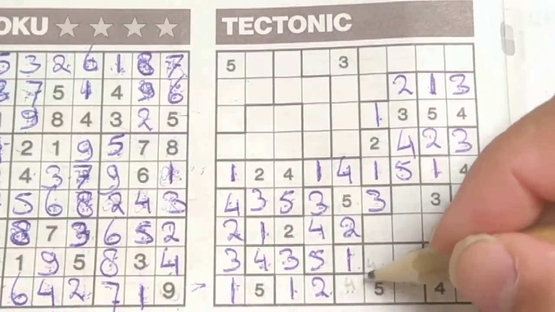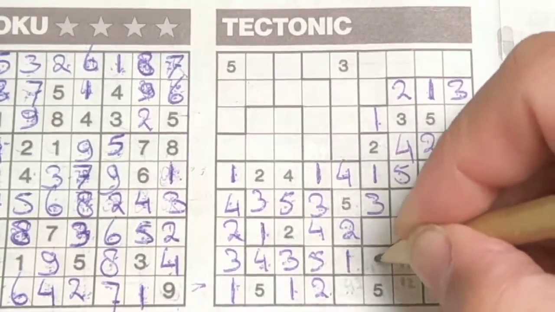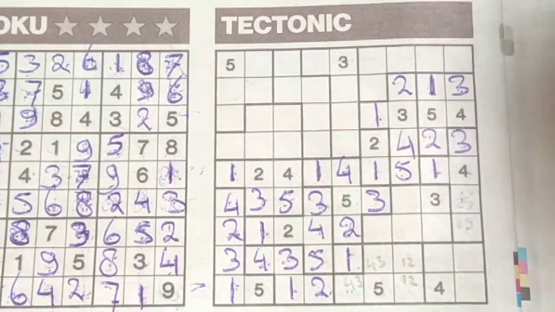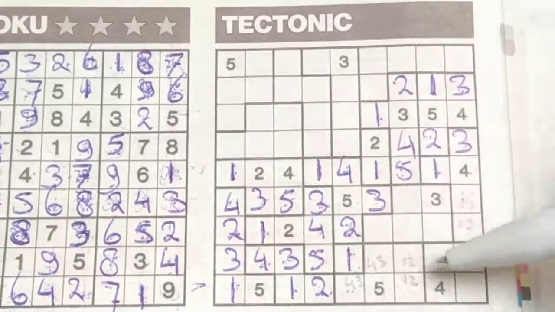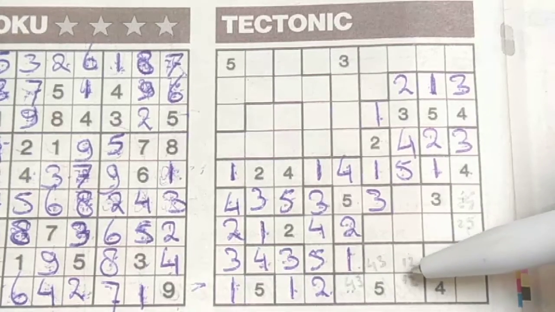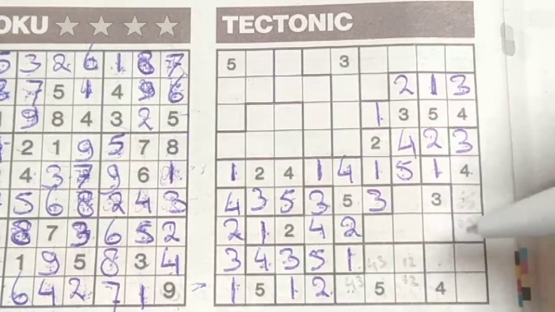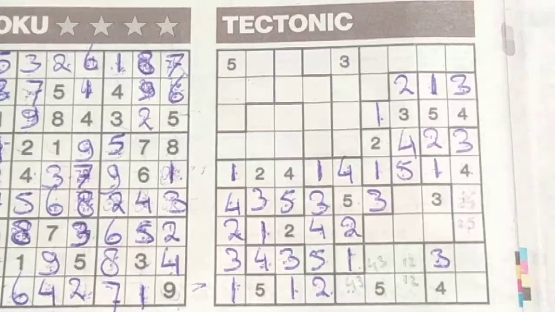That means these two boxes, the 4 and the 3. We have a 1 and a 2 there. That means this box cannot be a 1 or the 2. Otherwise, I cannot fill a 1 or the 2 in this box. So this definitely should be a 3. These two, the 1 and the 2.